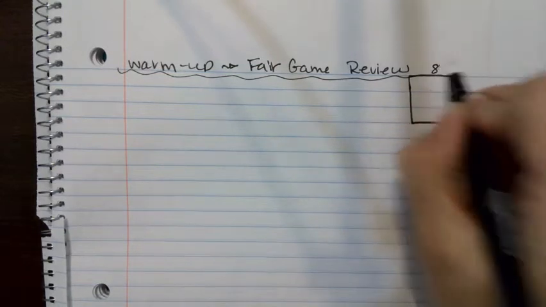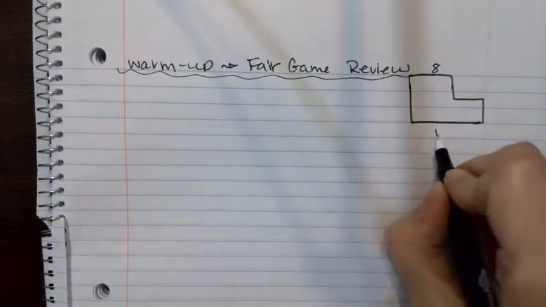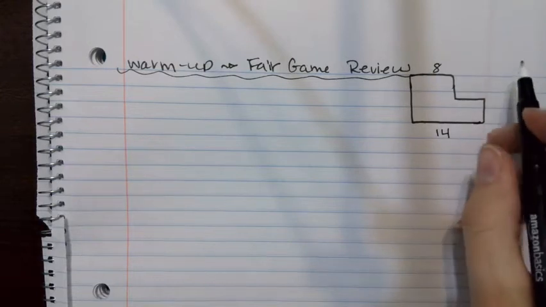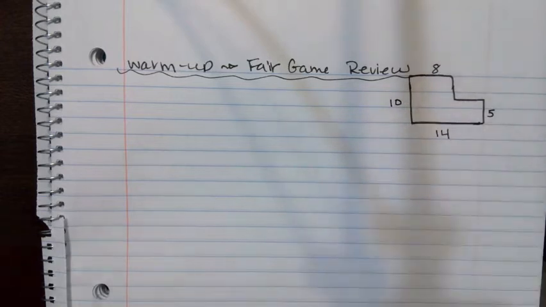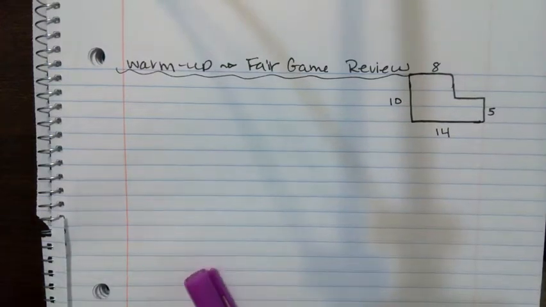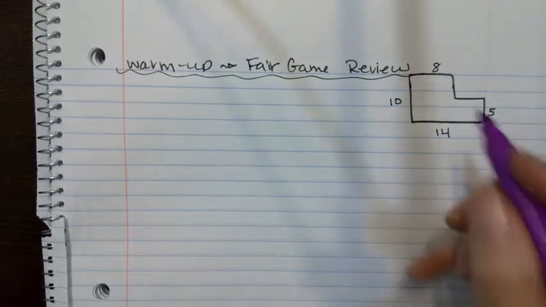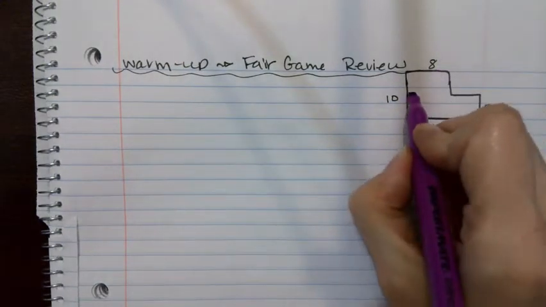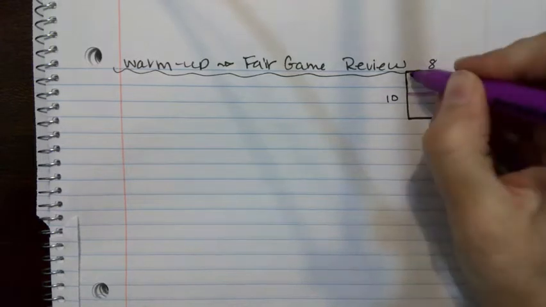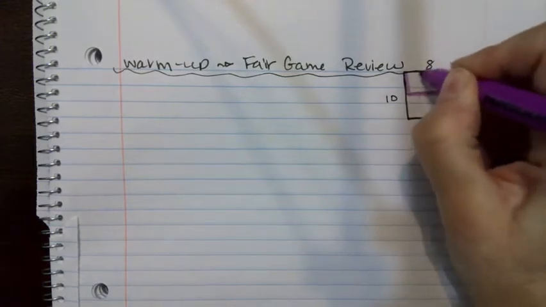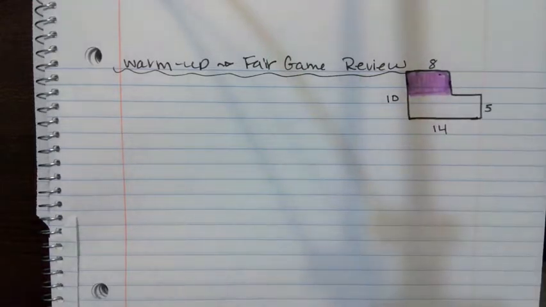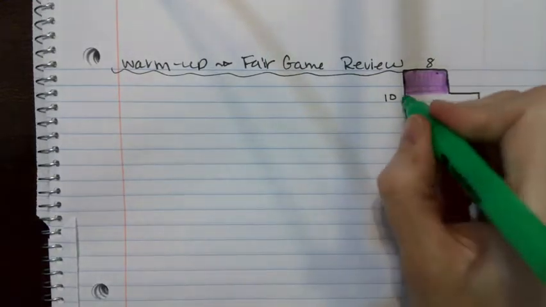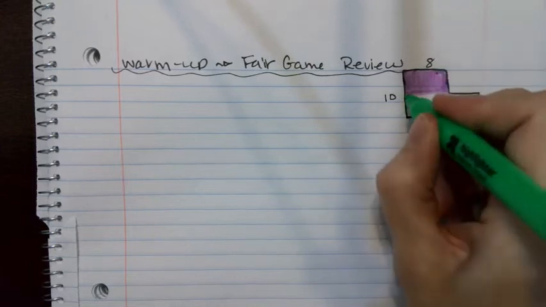I've got 8 units on the top, 14 units on the bottom, 5 units for this length, and 10 units over there. Our job is to break up the shape into more manageable shapes. So I will draw a line right here, and I will do this purple shape. It's a rectangle. And then I'll have this other rectangle right down here.